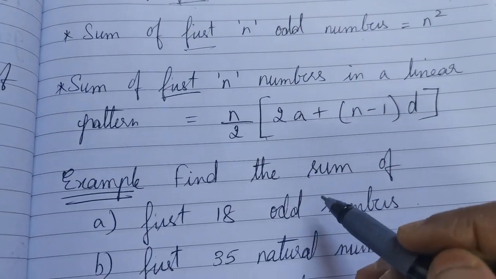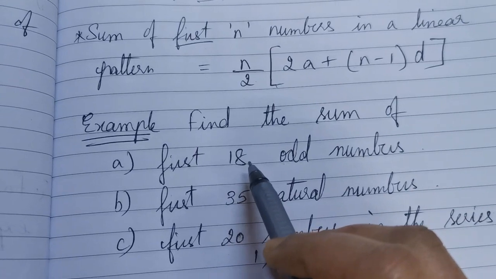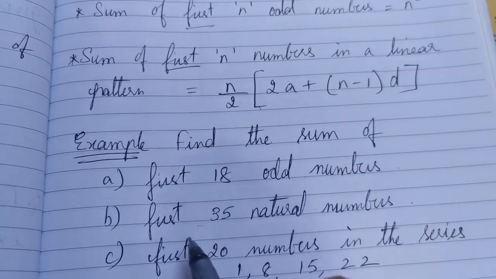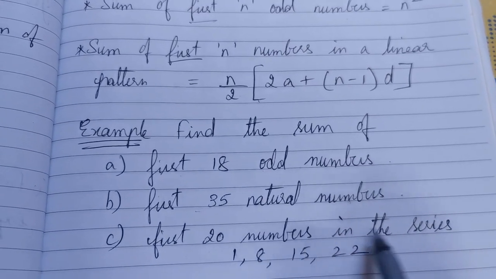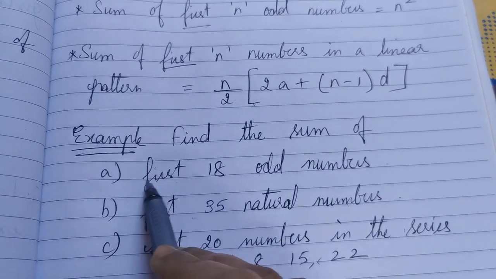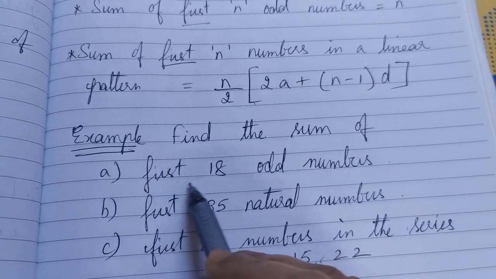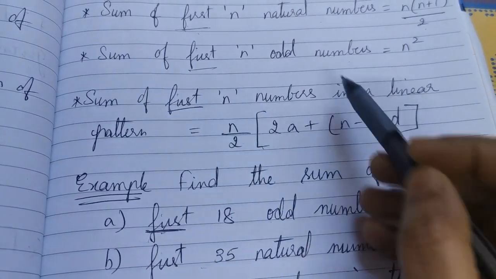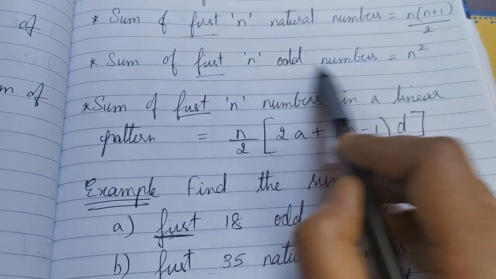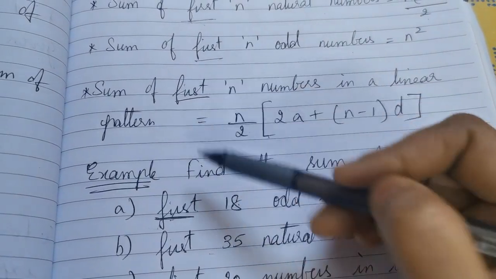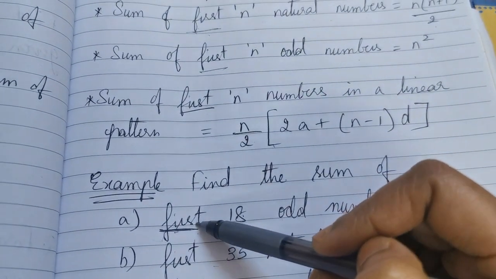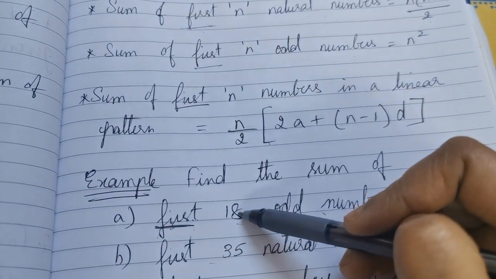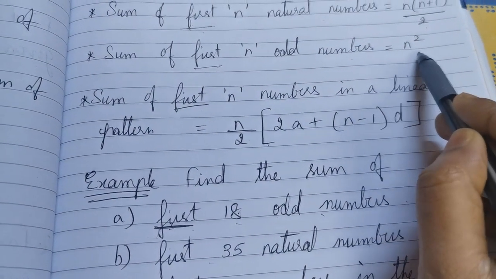Here I have a question: find the sum of first 18 odd numbers, find the sum of first 35 natural numbers, and find the sum of first 20 numbers in the series. Now question A is first 18 odd numbers. Odd numbers correspond to this formula. And remember, always the word first should be there. So n is replaced by 18. The formula for odd numbers is n square.